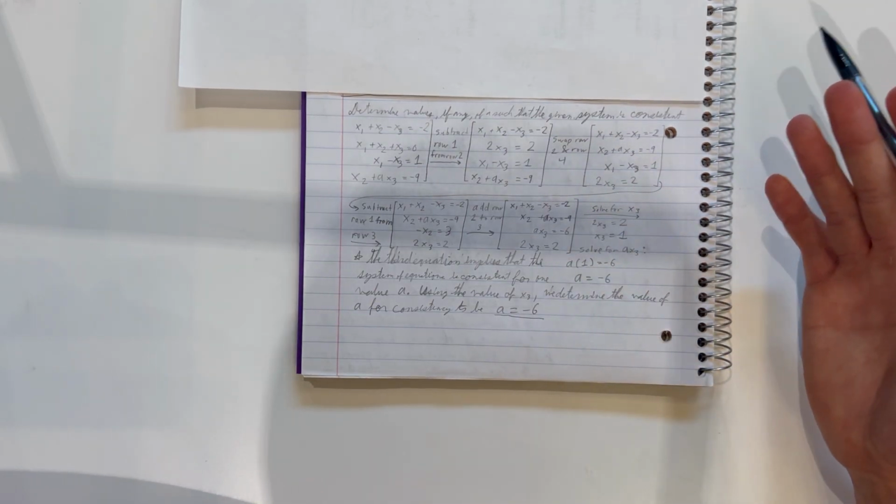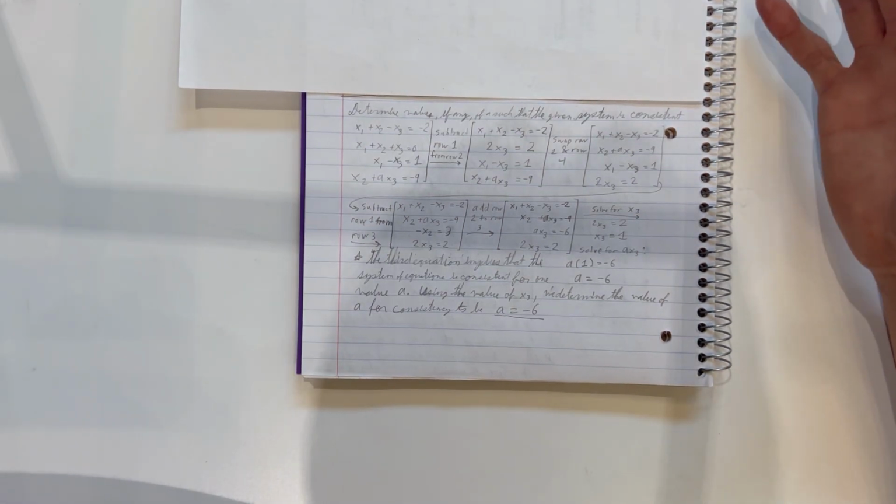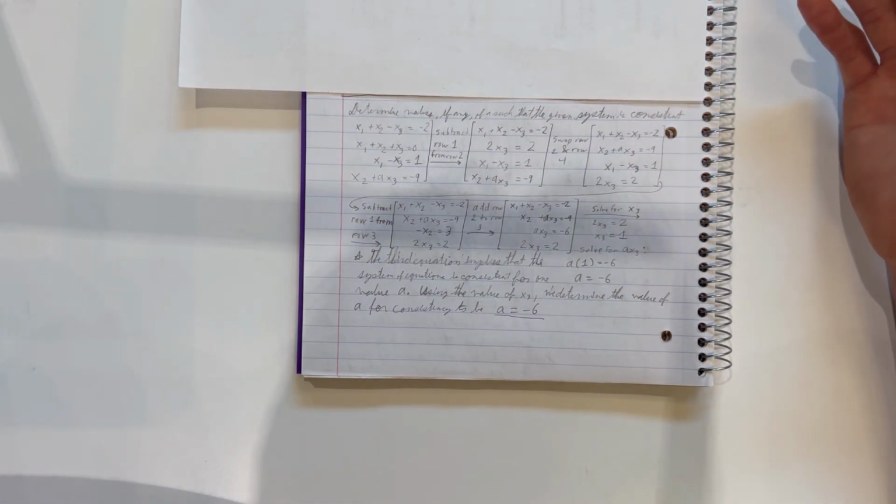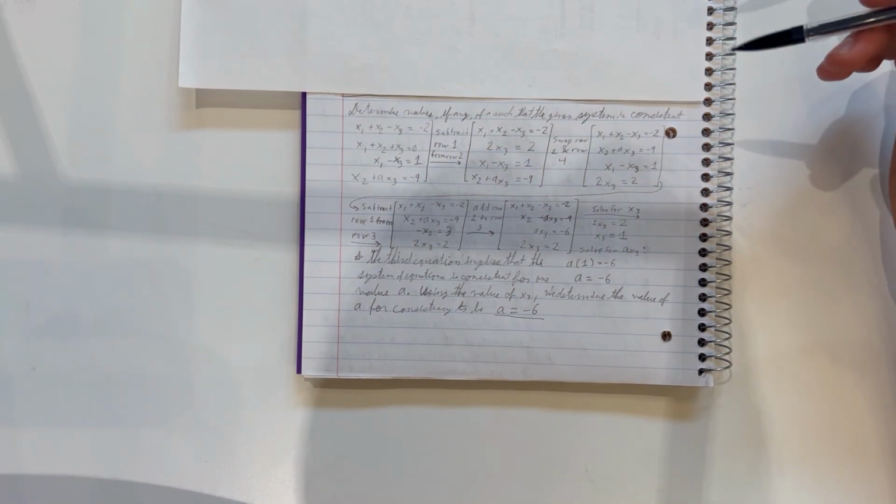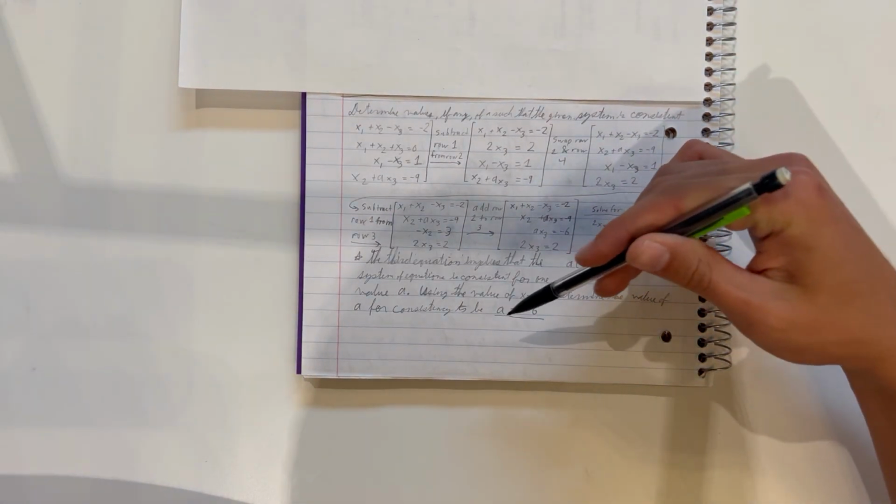Now, the third equation implies that the system of equations is consistent for one value of a. Using the value of x3, we determine the value of a for consistency to be a equals negative 6.